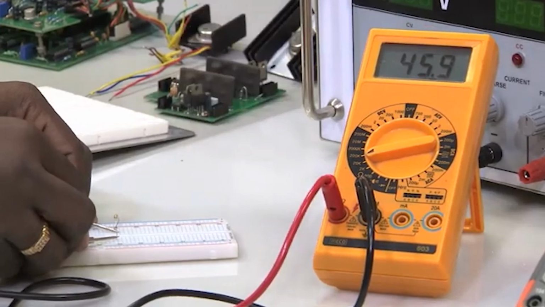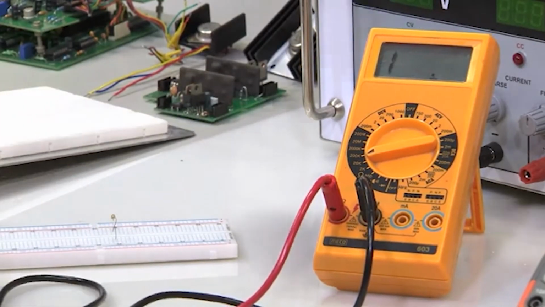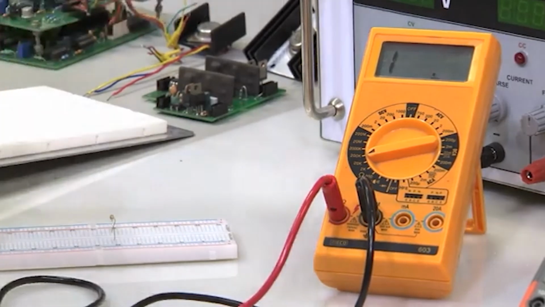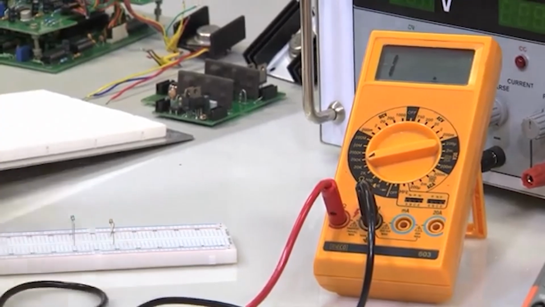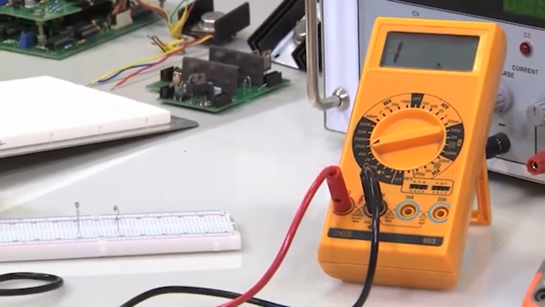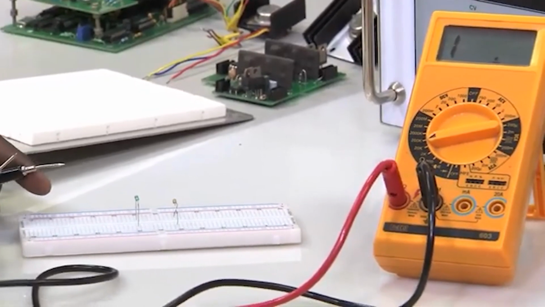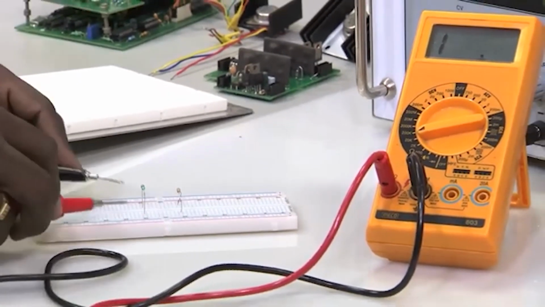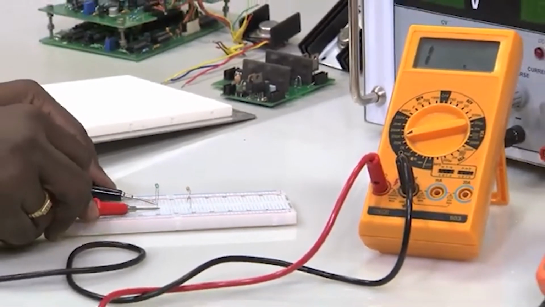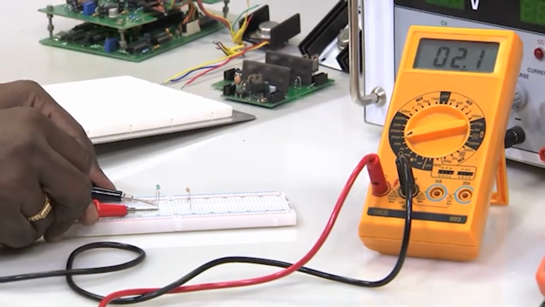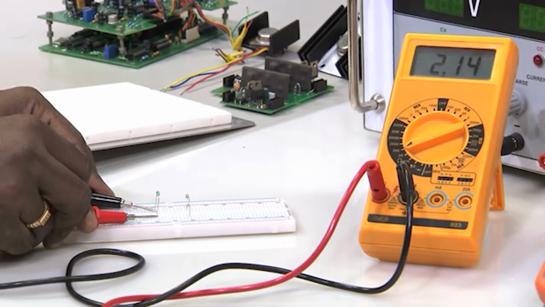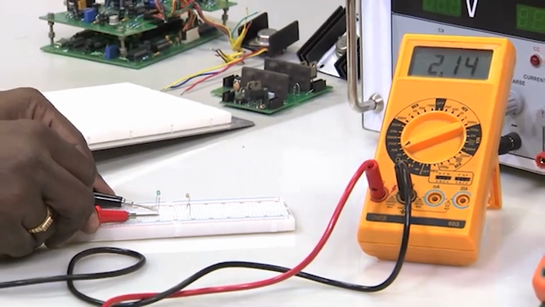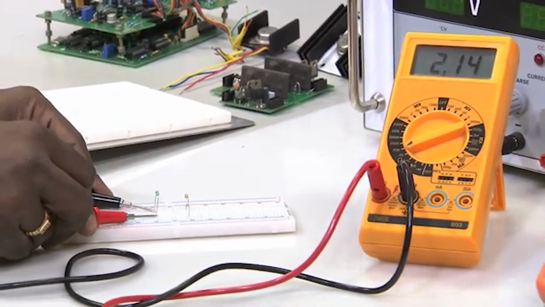Now let us go to another resistor. I am giving this one to him, and he is inserting it into the breadboard. You may think this is so easy, but it is important to understand, so always understand even if you already know something. What is the value? Now you see the value is extremely low. If we go down a range, we can see it is around 2.14 kilo ohms, the value of this resistor.